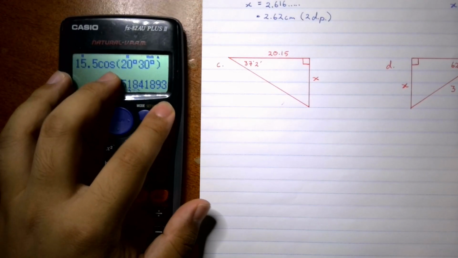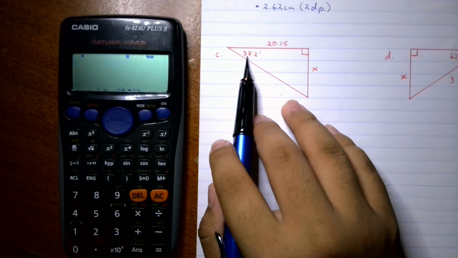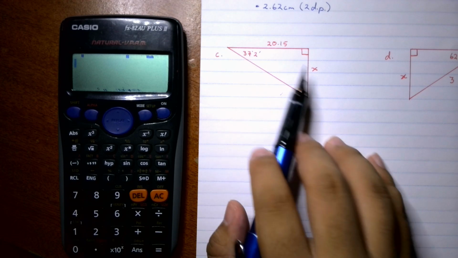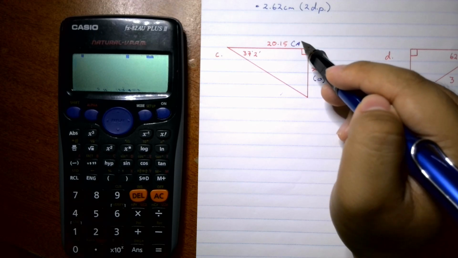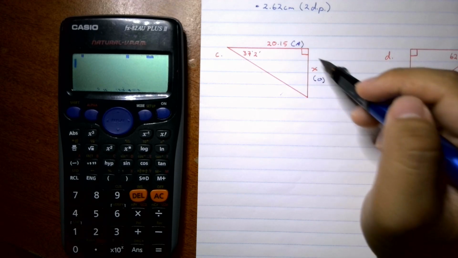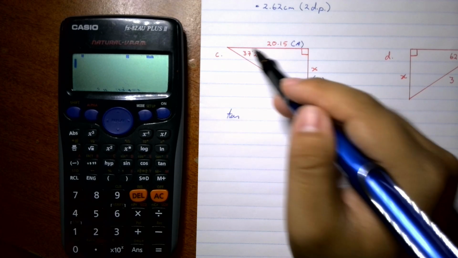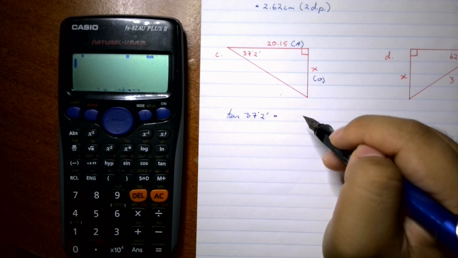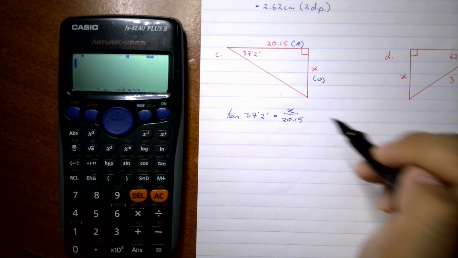Moving right along here. Give these ones a go. Here we go. Similar story. We have to figure out the ratio. Is it sine, cos, or tan? Well, from our angle, we have the opposite, and we have the adjacent. TOA is what I can recall. So that is tan of our angle is equal to x over 20.15.